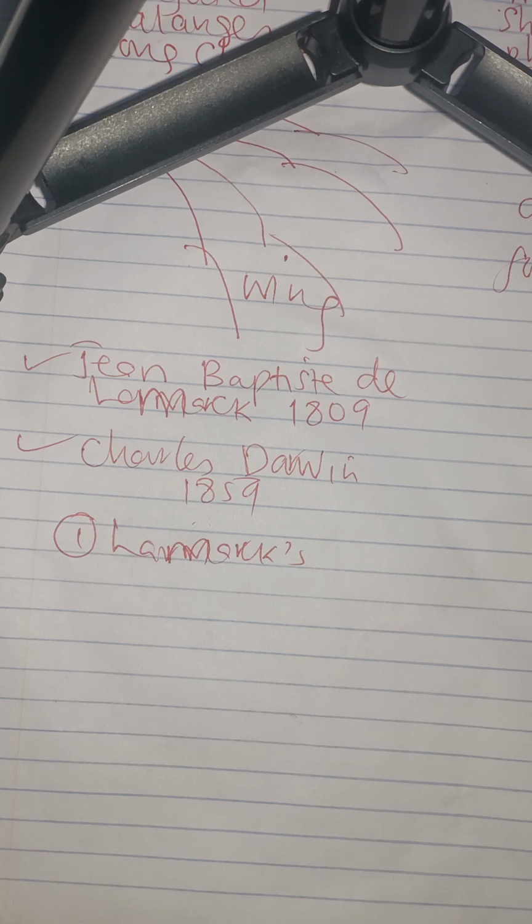Lamarck goes on and says that these changes are going to get transmitted to the offspring of these organisms and further to the subsequent generations. And because the changes have been transmitted to these offspring or the subsequent generations, at the end of the day, those offspring with these new changes from their parents will become new forms or new species.